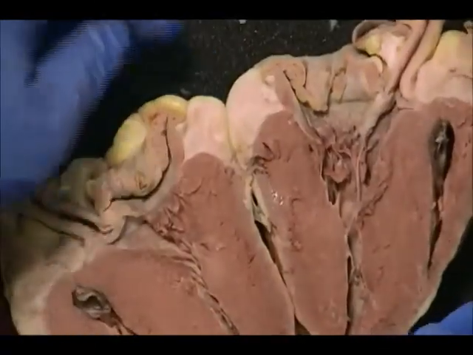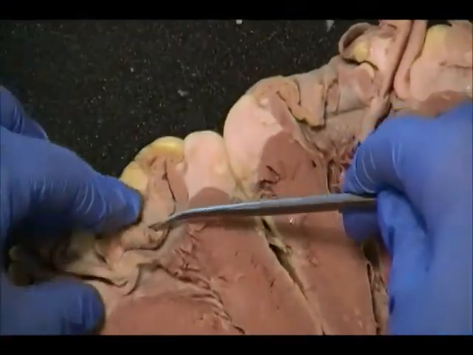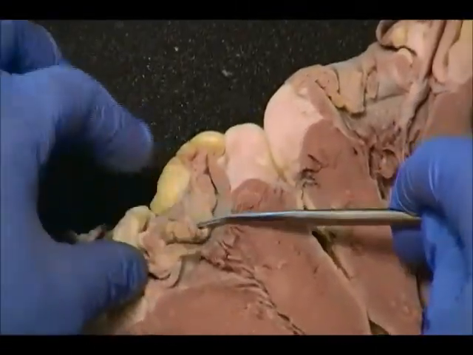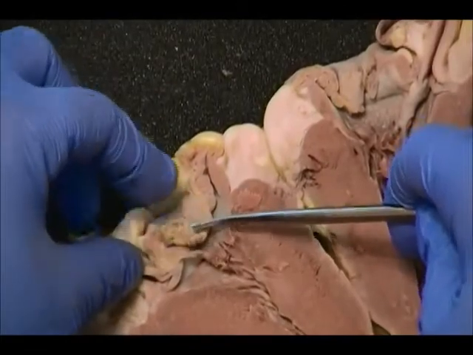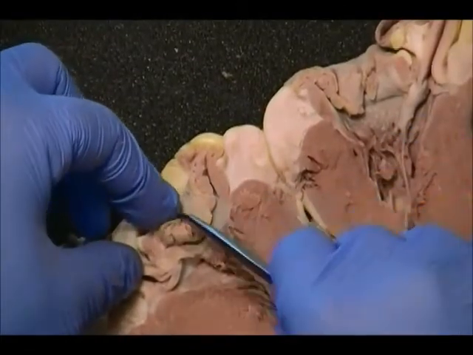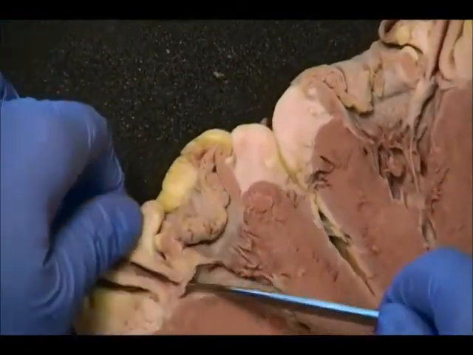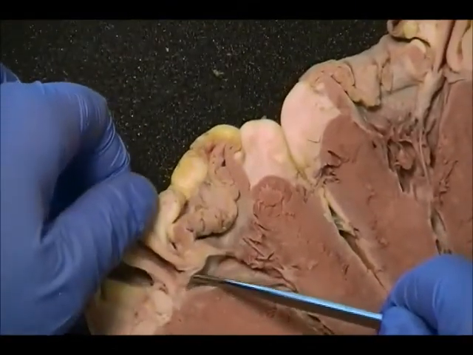The pulmonary semilunar valve is this flap here, would be the pulmonary semilunar valve. And then the aortic valve is here. The aortic semilunar valve is here.